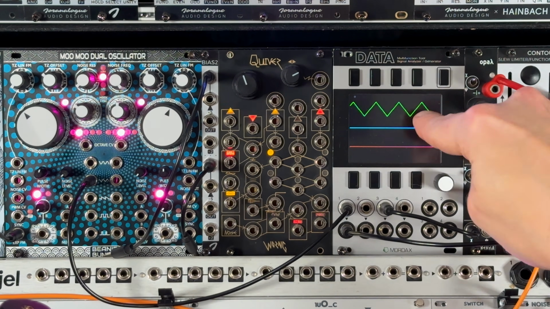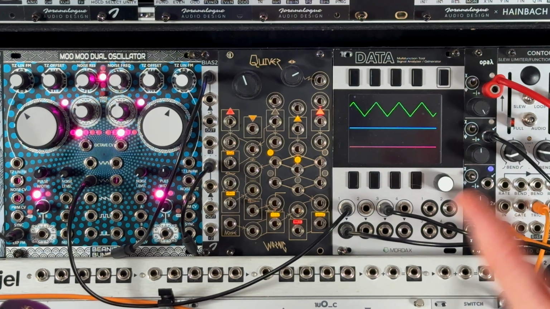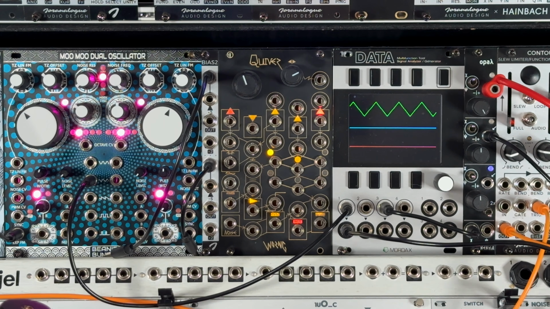So if you put in a bipolar wave like a triangle or a sine, you can end up with a wave that's got double the frequency, but with a fully unipolar output. Let me show you what I mean.